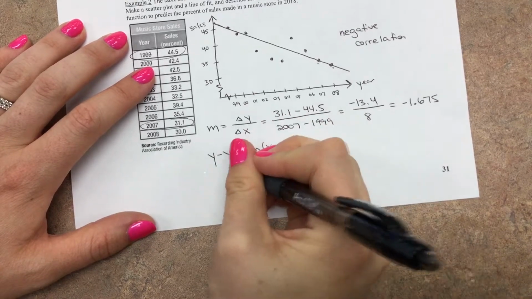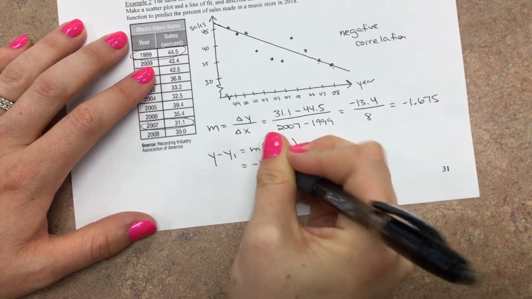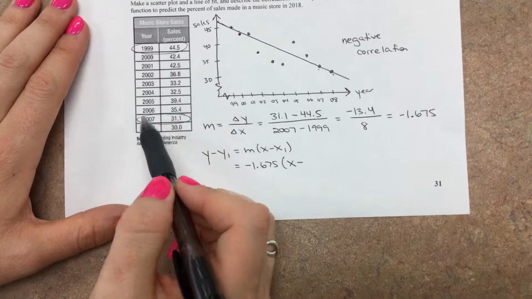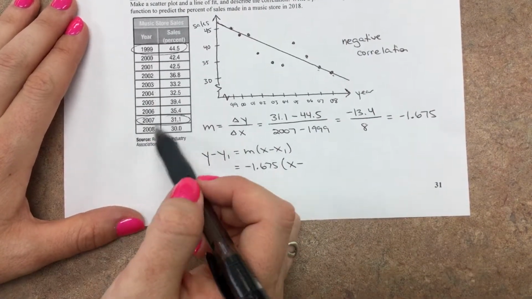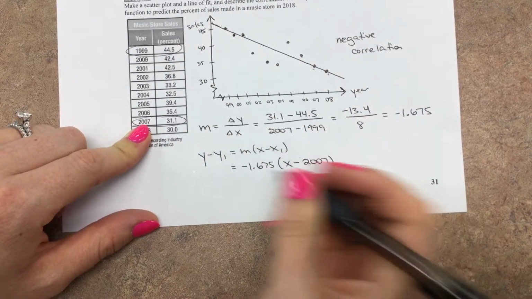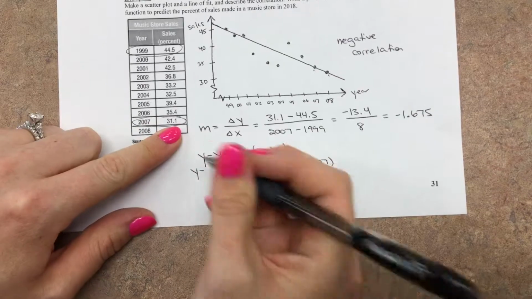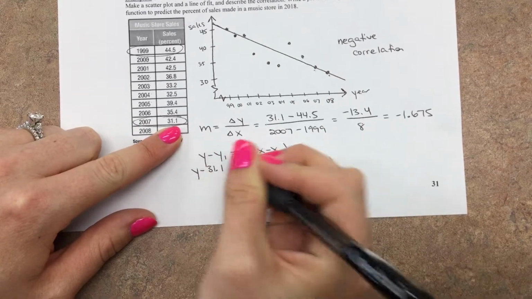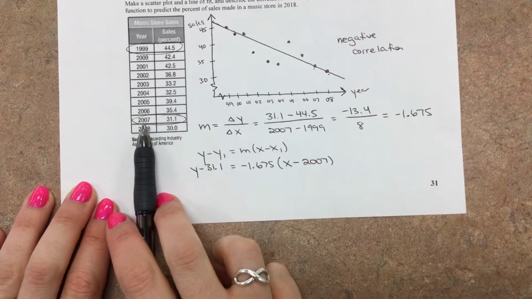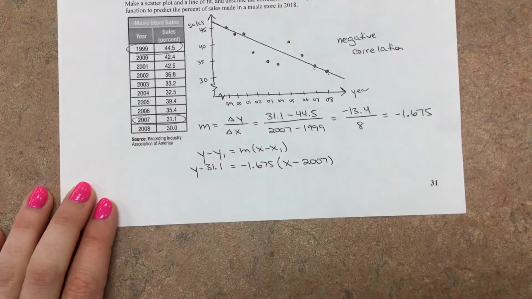So let me just plug in these values. So the slope that we just found, that's going in for m. And then we have x minus, and then you just pick either one of these. Whichever one you prefer is fine. So this, I'll just use the 2007. And then y minus 31.1. Remember, pick either point you want, but you can't mix and match. Like I can't take this x value and use this y value. That would mess you up.